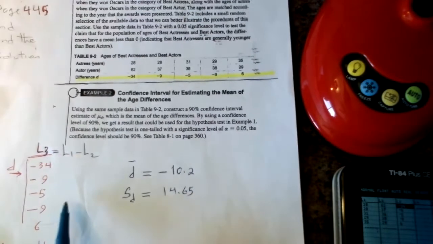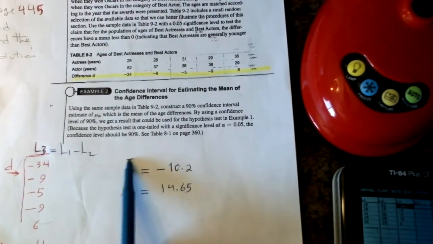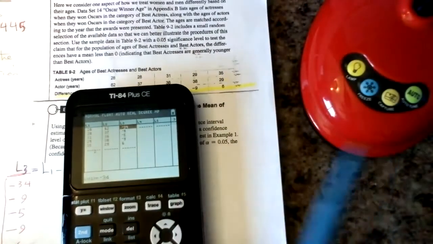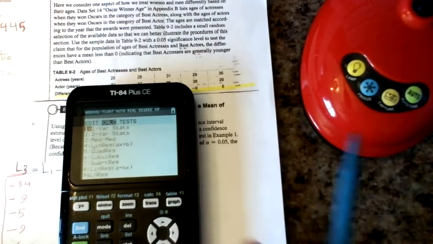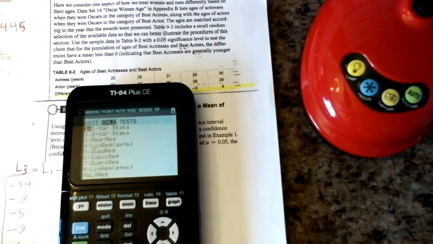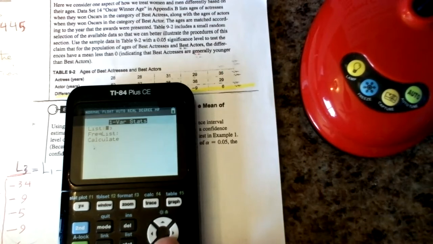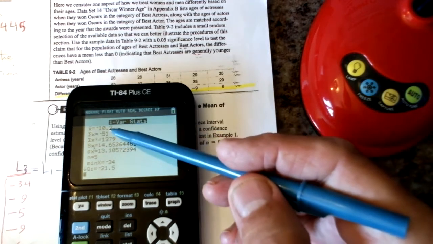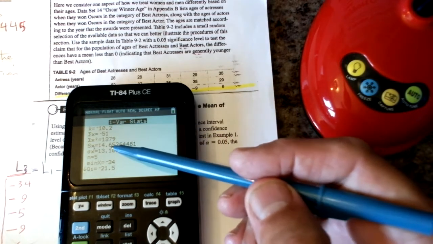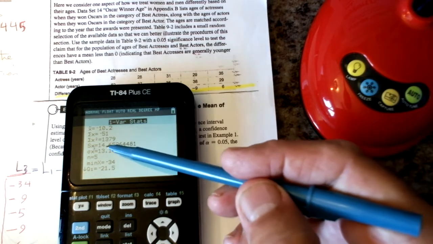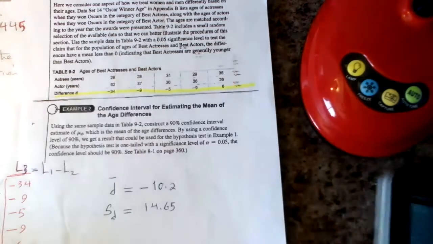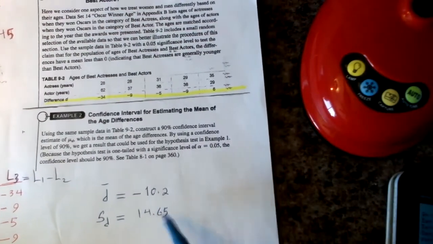So the new list is called D, and you want to find the mean. That's the symbol of the mean, and the standard deviation. So for that, since you already have all the numbers, you go to Stat, go to Calculations. The calculator already has L3 for you because it understands that you did subtraction. So you just calculate. See, now the sample mean is minus 10.2, S is 14.65. Sx, which is just the S, the standard deviation of the samples. These two numbers, you already have them. So we are going to use this for the problems.